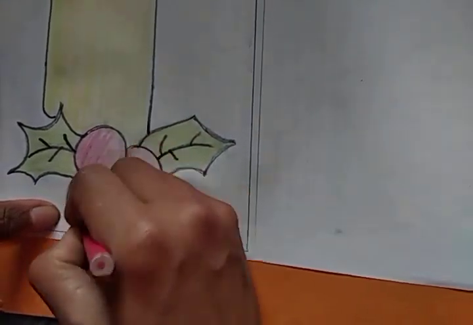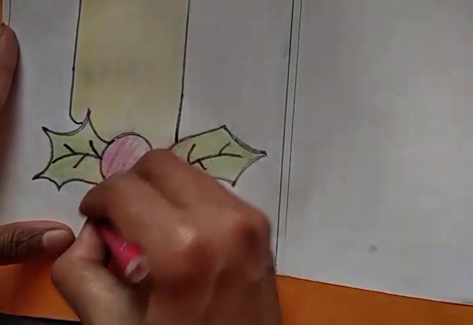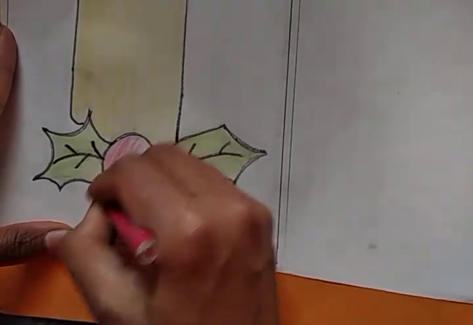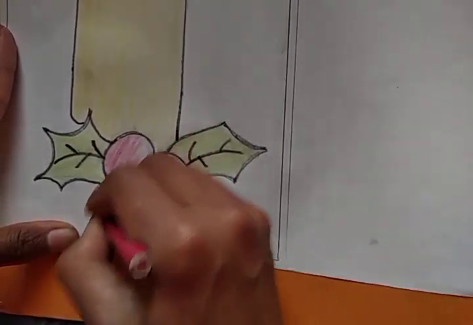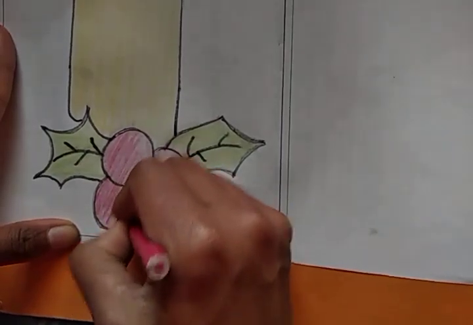See here. So now we will do a shade once again for everything.